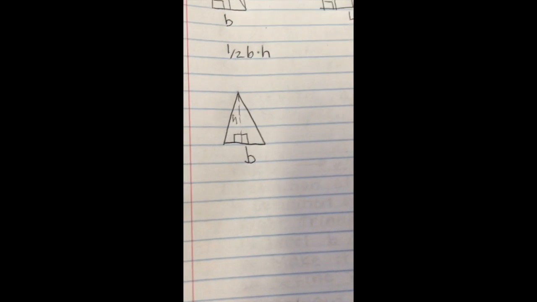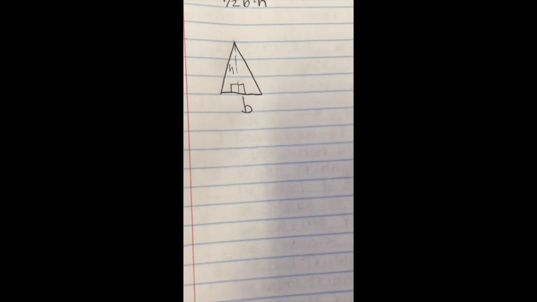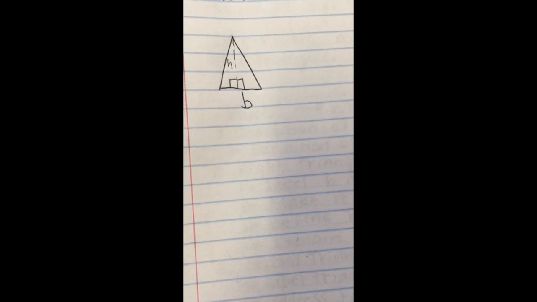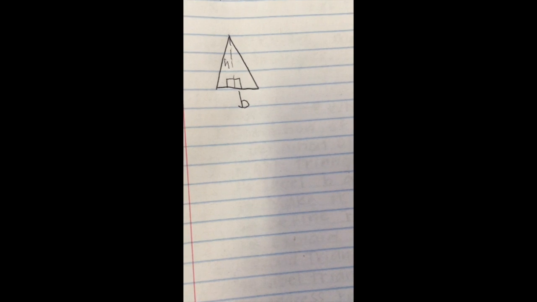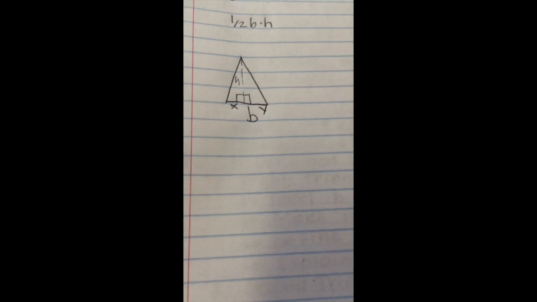So we break it up into two right triangles, which we defined as a triangle with an angle of 90 degrees in it. So we need to find now the area of both of these triangles. To separate these triangles a little bit, we're going to break the base up. So it's going to be x and y, because they do have different bases technically, because they're two different triangles. So we know that x plus y equals the base.